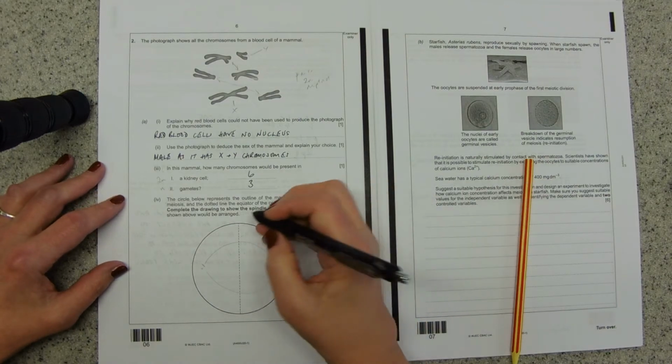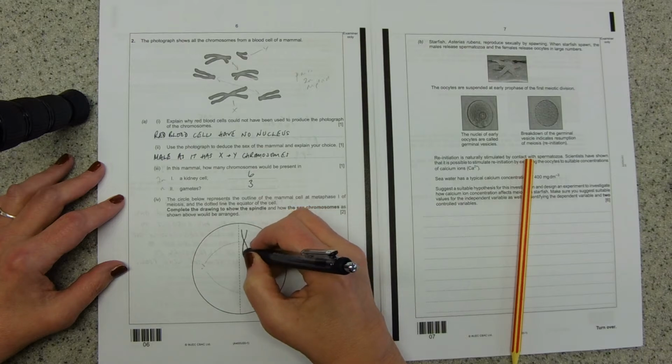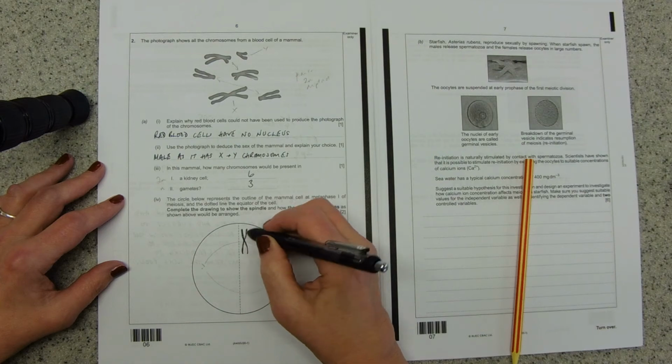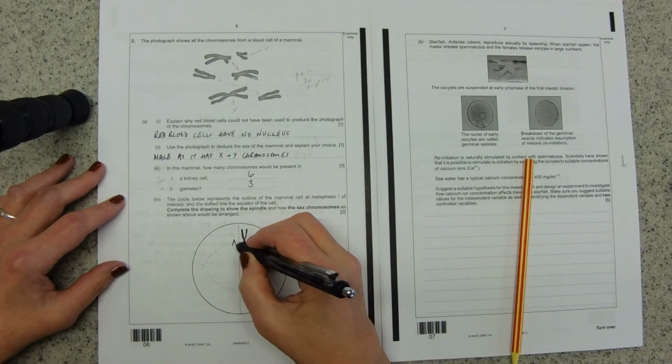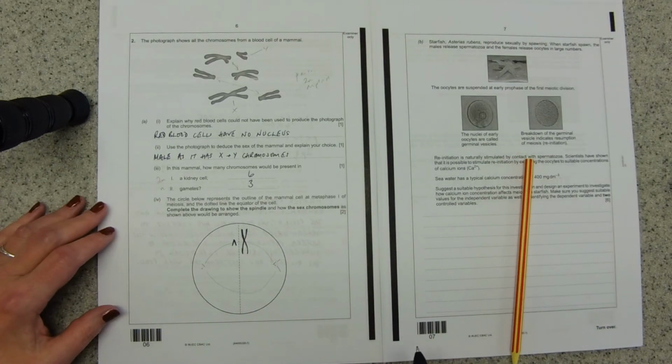And show how the sex chromosomes. So the sex chromosomes. We've got one that's kind of long, and I'm going to colour it in a bit, make it a bit wider so it looks a bit more like what I've got in front of me. And then the other one is a little triangle one. That'll be on the other side of the equator.